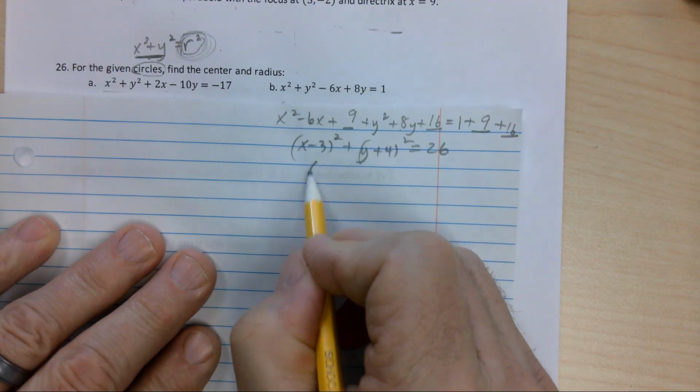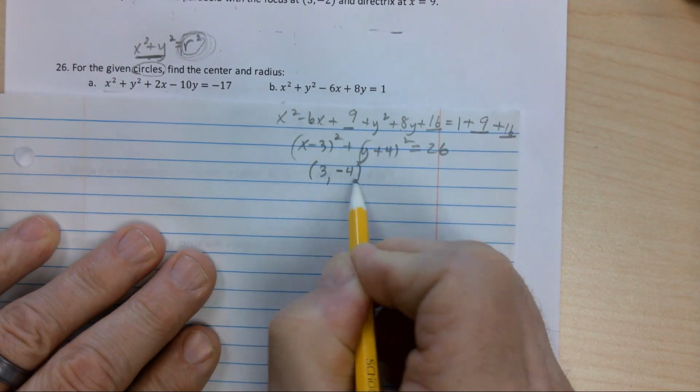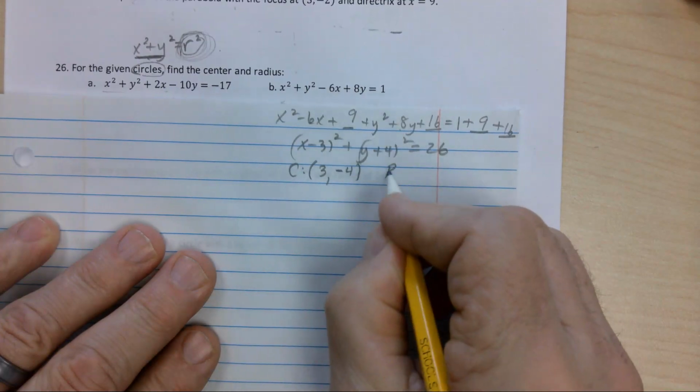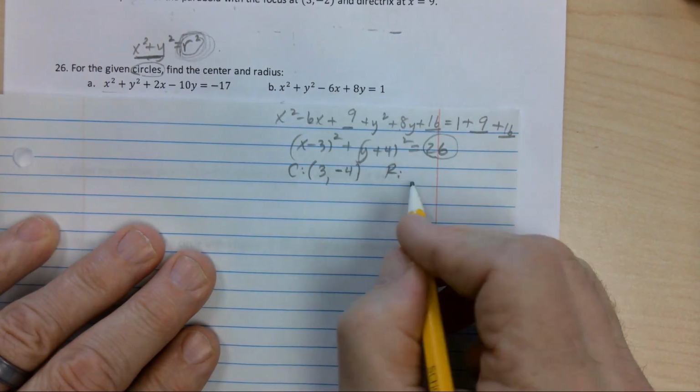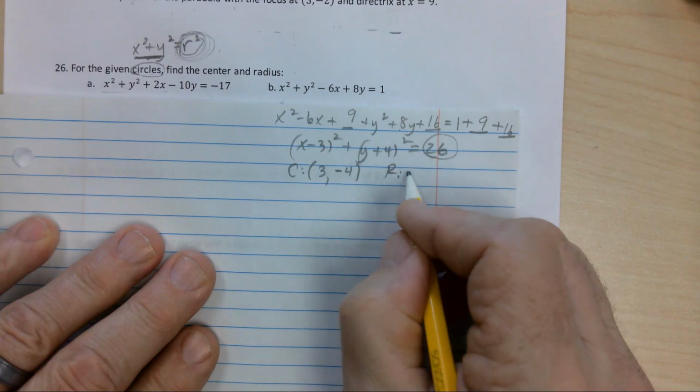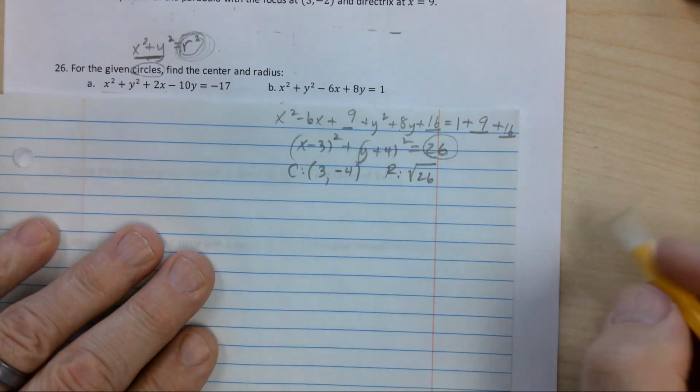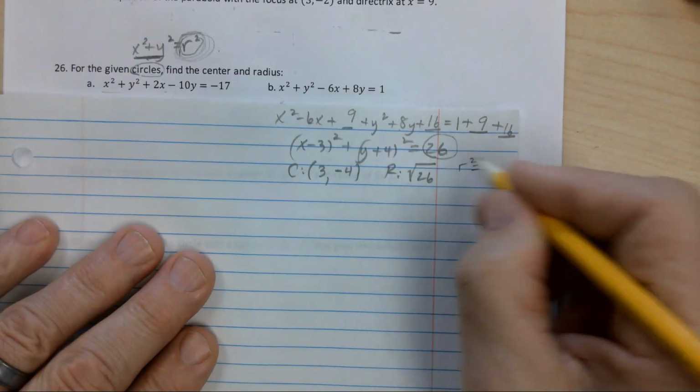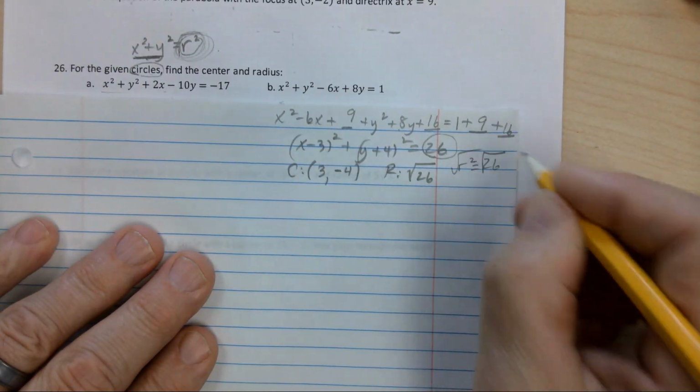So the center would be 3, negative 4. And the radius would be the square root of that, because that's r squared, so the square root of 26. Remember, r squared equals that. So take the square root. Boom.